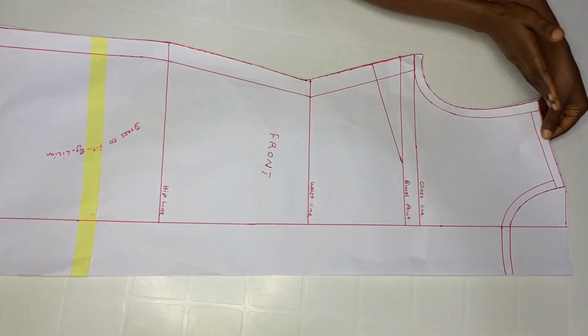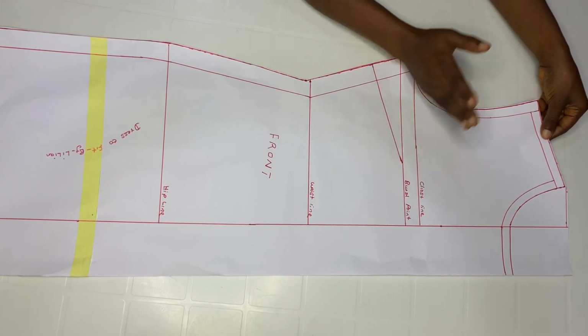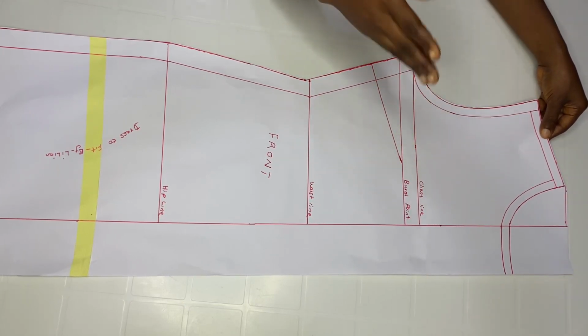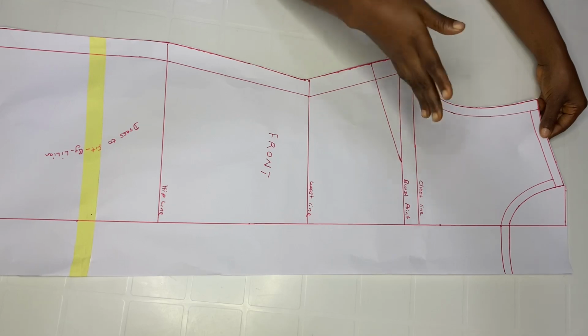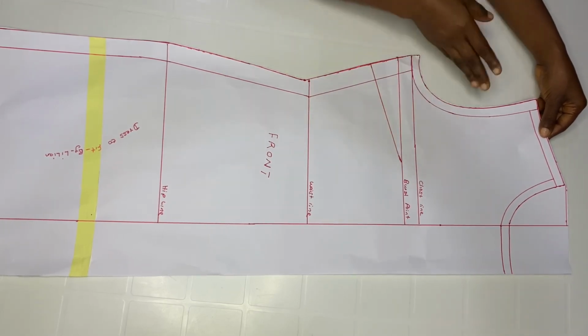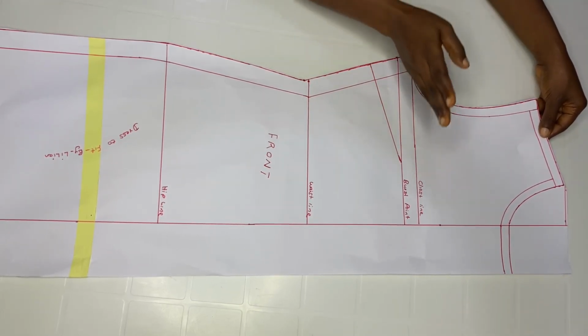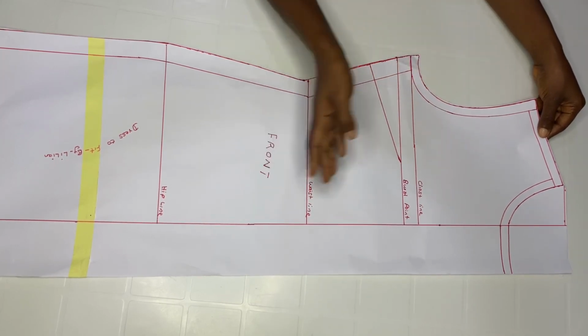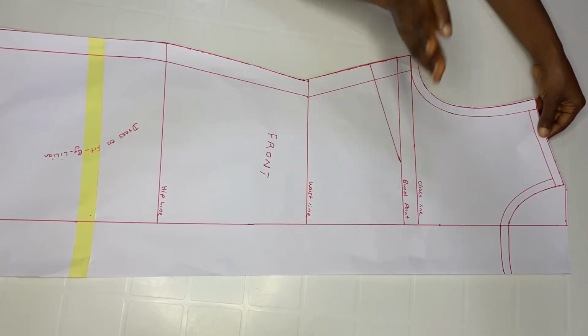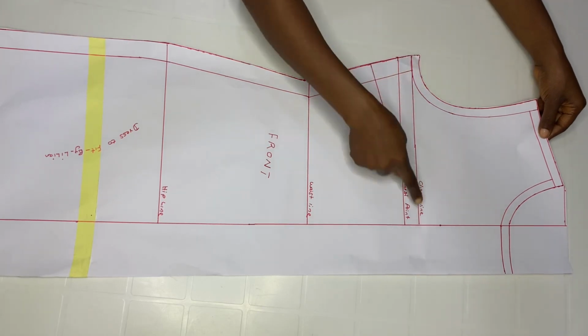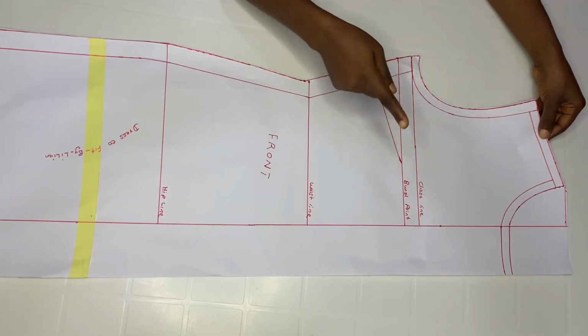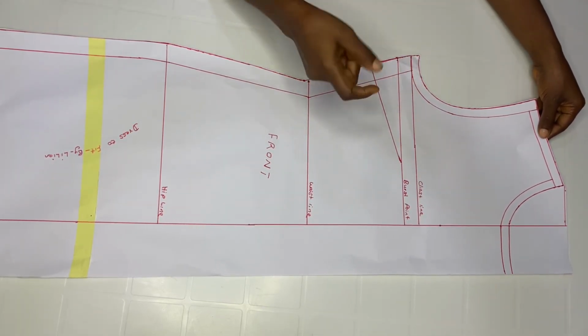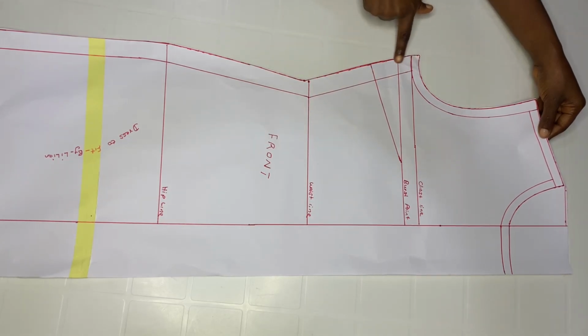From my shoulder to my chest line is 7.5 inches, so I added an extra 1 inch because we are making a shirt. So whatever you use as your shoulder to chest line, if it is 6, add an extra 1 to make it 7. If it is 7, add 1 to make it 8. On my chest line, I added my round bust circumference divided by 4 plus 1 inch for ease, before adding 1 inch for allowance.